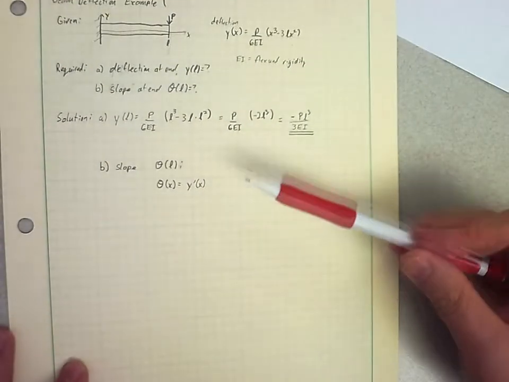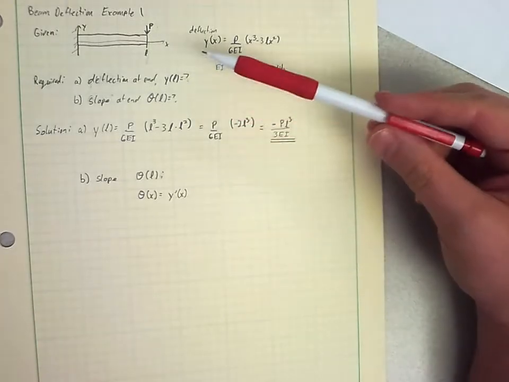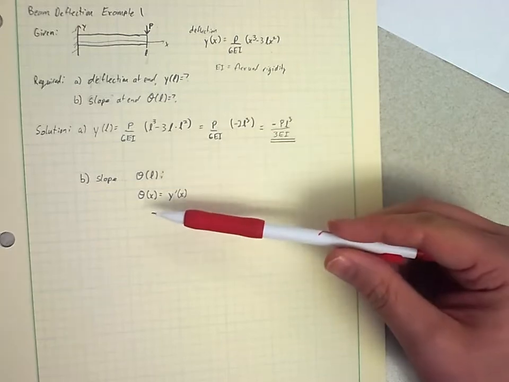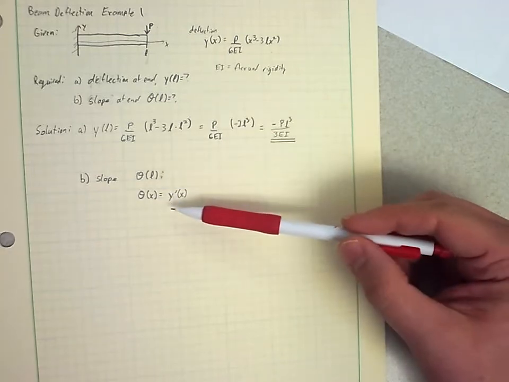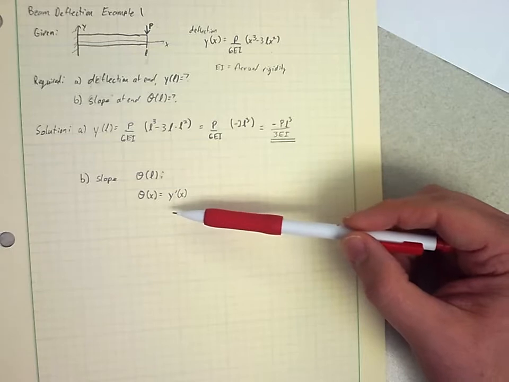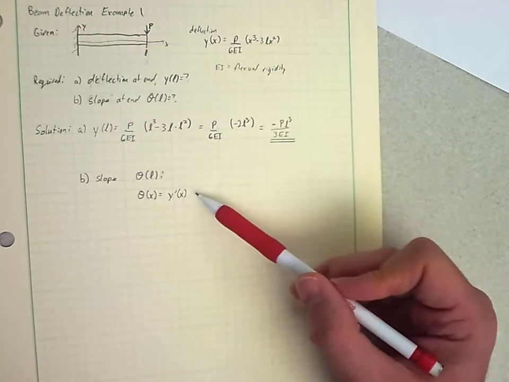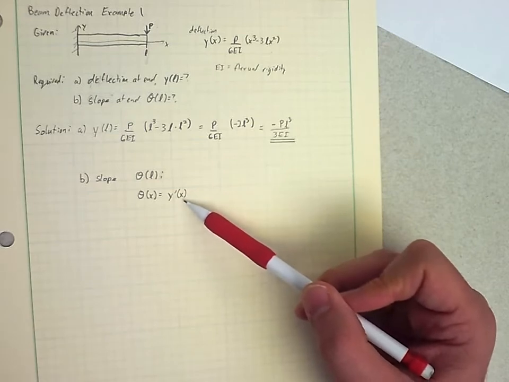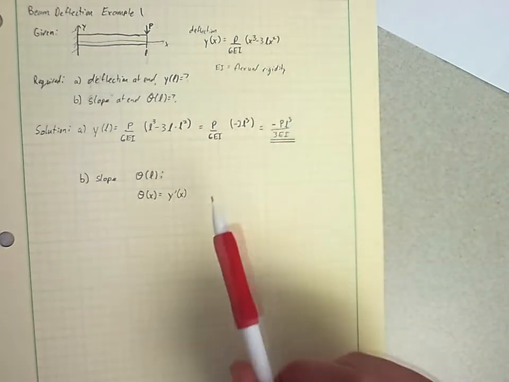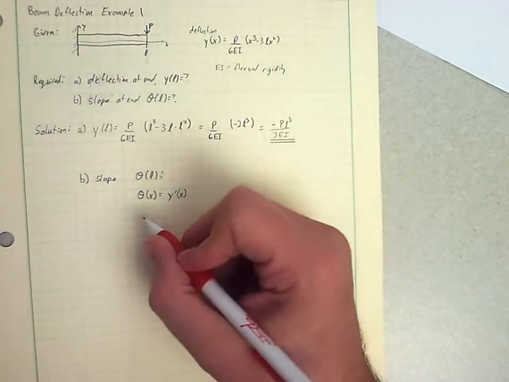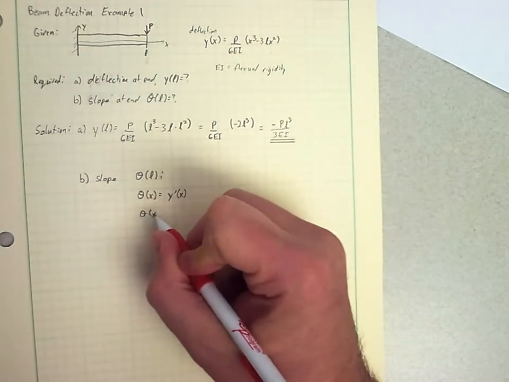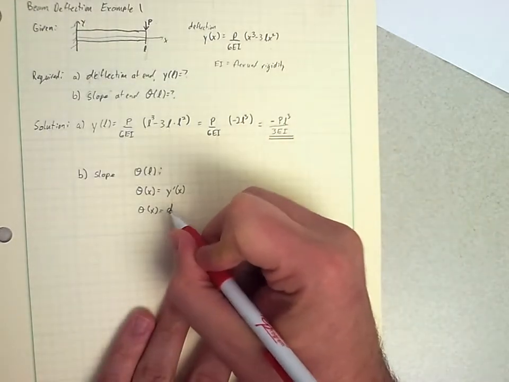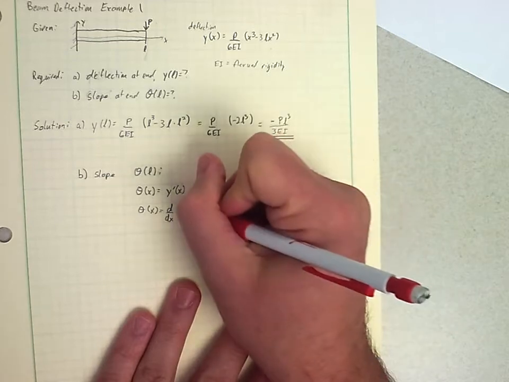Okay, so part B asks us to determine the slope at the end of our beam. So what is the slope at theta of L? And so remember, for slope, we use theta. And then we also remember from the previous video or previous work that the slope is the derivative of our position function. So we have to take the derivative of our expression. I'm going to write it down here because we're going to be using a different page anyway, so we should be able to complete all this.